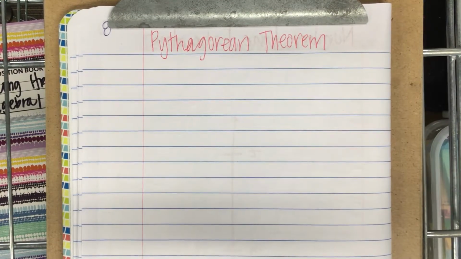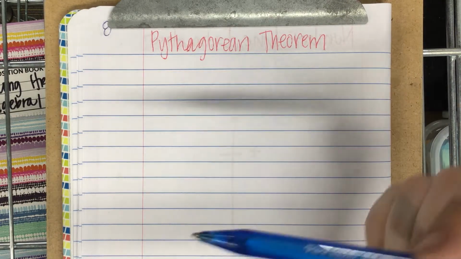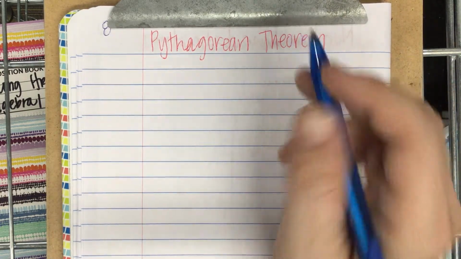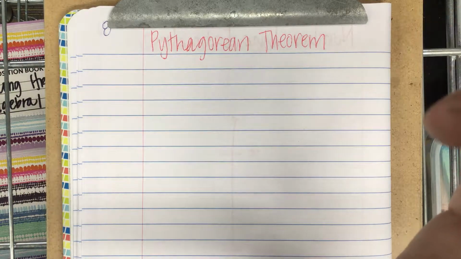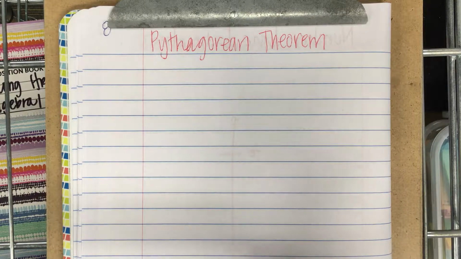The Pythagorean theorem was discovered, not invented, but discovered by a man named Pythagoras. Right? Mathematicians, we don't get real crazy sometimes with our names of things. They're pretty much straightforward.